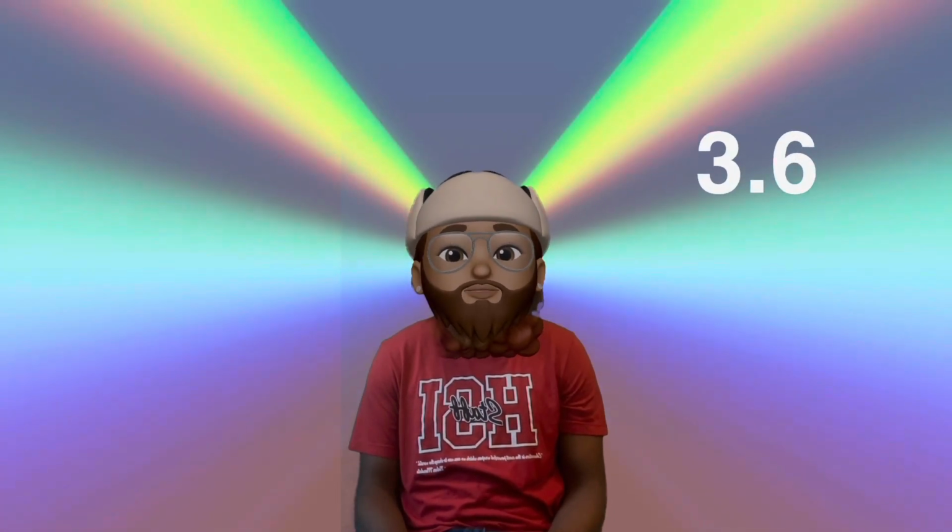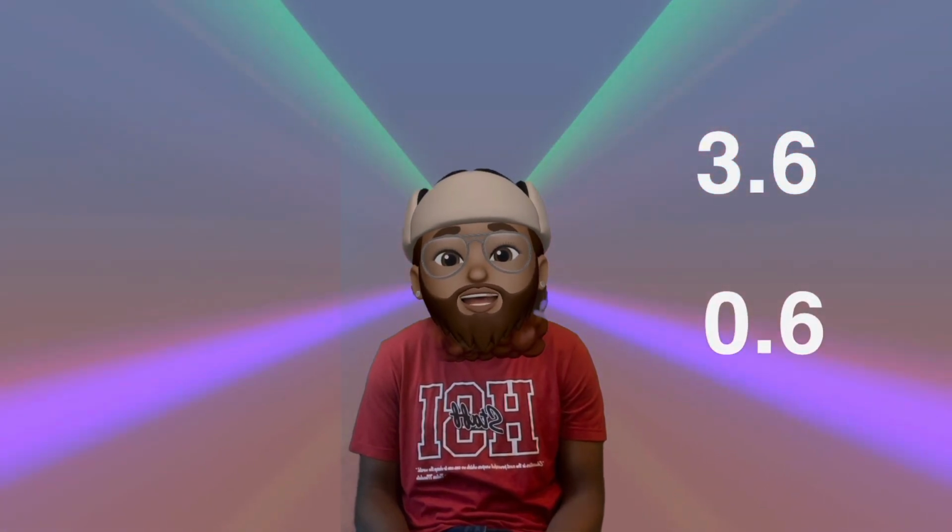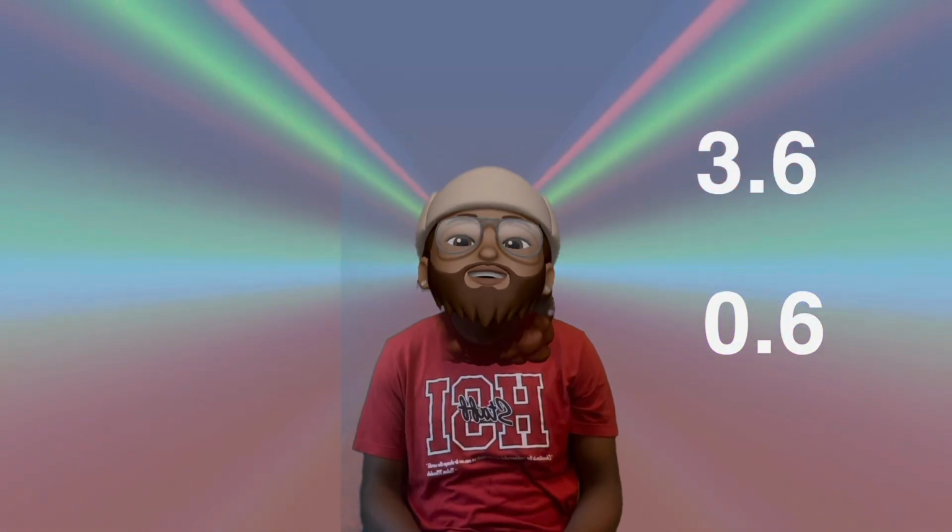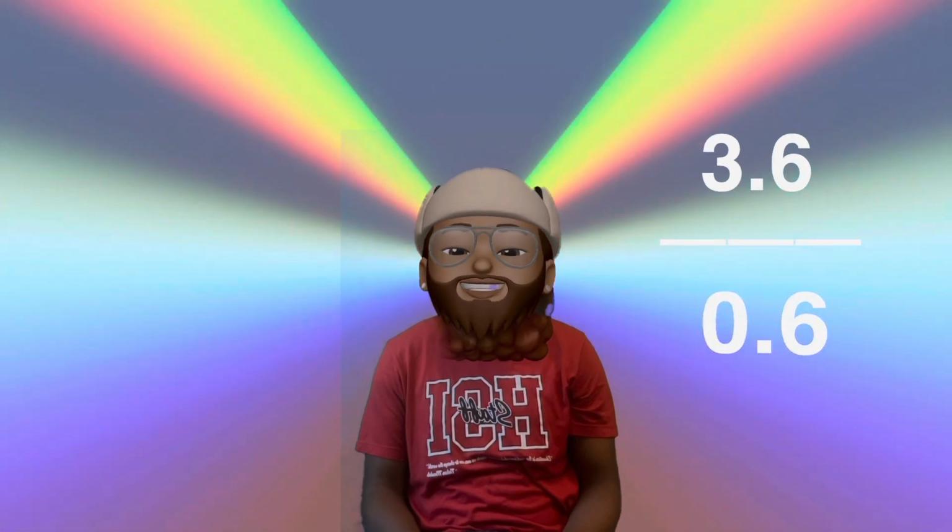Now, let's get hands-on. If you have 3.6 meters of ribbon and want to cut it into sections of 0.6 meters each, how many sections will you have? Let's tackle this by dividing the decimals as discussed.